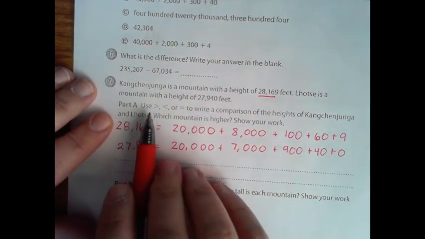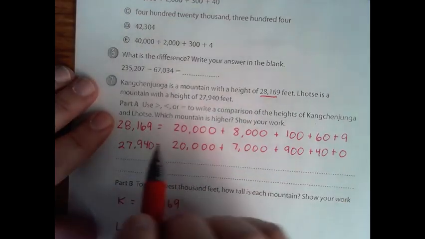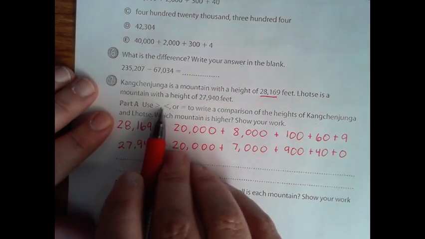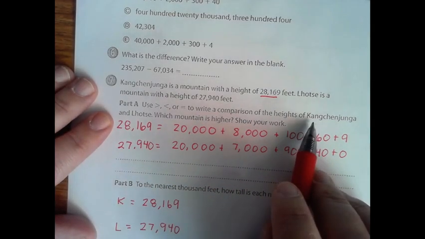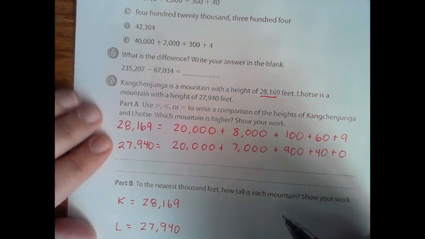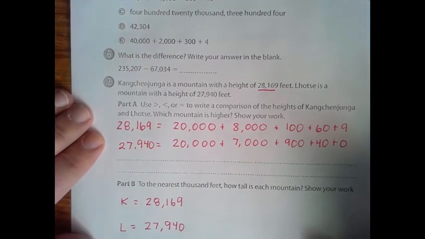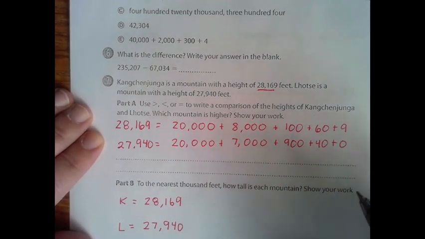So here they're asking you, so there's two parts, there's part A and part B. Use a greater than, less than, or equal sign to compare the heights of the Kangchenjunga mountain and Laos mountain. Which mountain is higher? Show your work. So there's a couple ways to prove this, and I'm going to show you a couple different ways. One way is to just break it apart into expanded form.